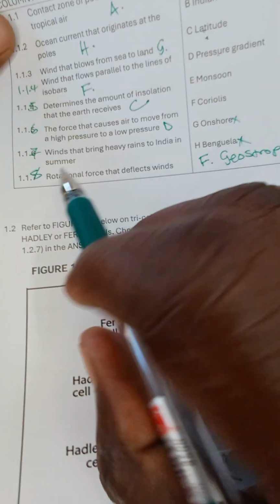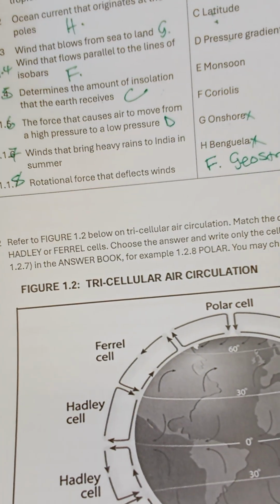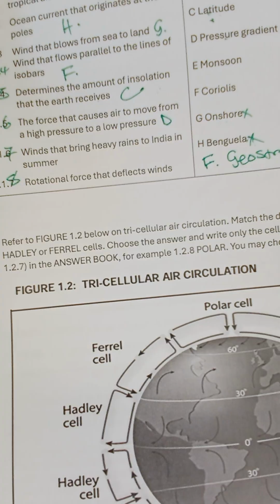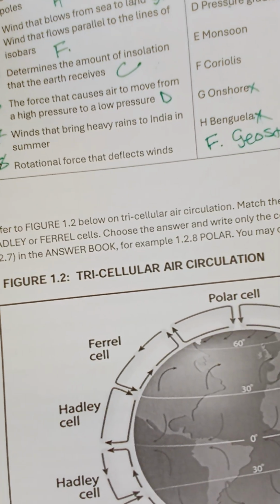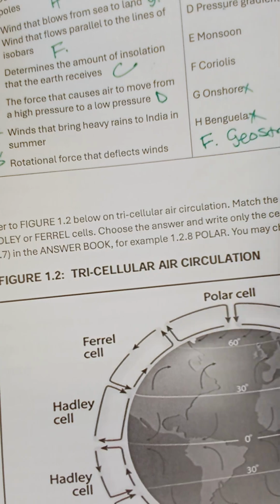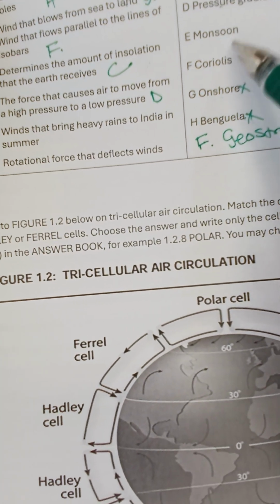Okay? Then wind that brings heavy rains to India in summer. Remember your monsoon, reversal wind patterns that result in different weather conditions. Wind reversal that results in seasonal, different weather conditions. That is your monsoon, which is E.